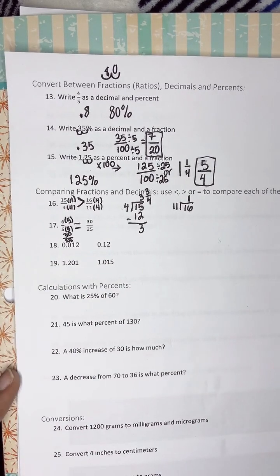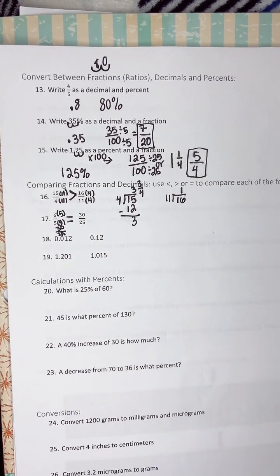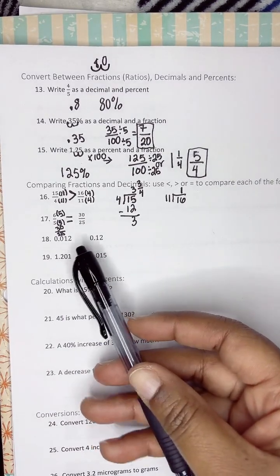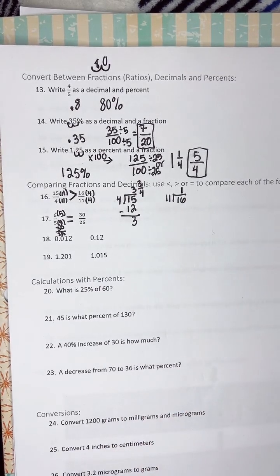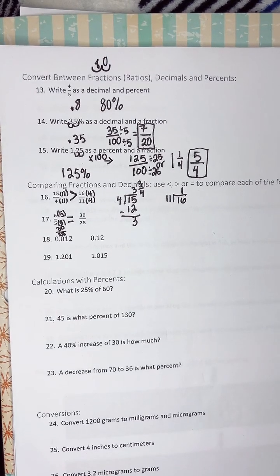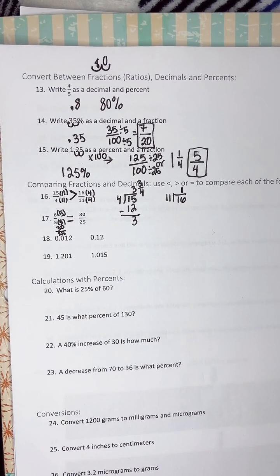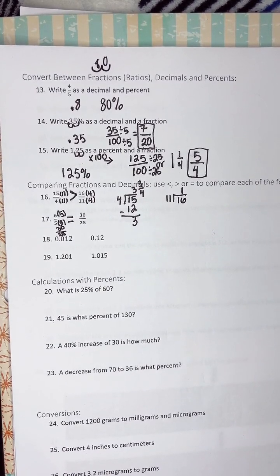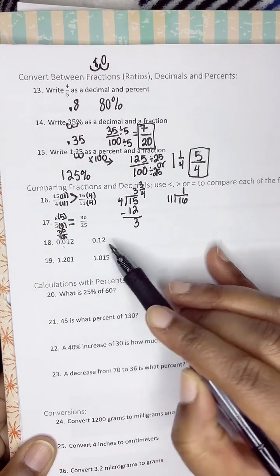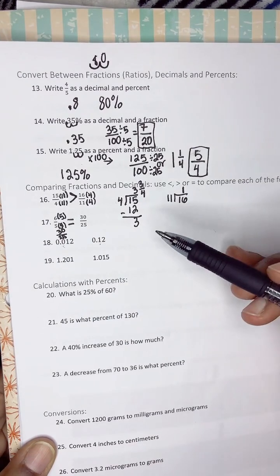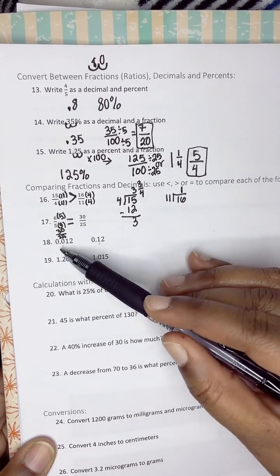All right, let's go to number 18. So we have 0.012. Is it less than, greater than, or equal to? Carol said less than. Less than, less than. You guys, this is strictly based off of, do you know your place value? Let me explain. We have 0/10. Here we have 1/10. Which one is bigger?